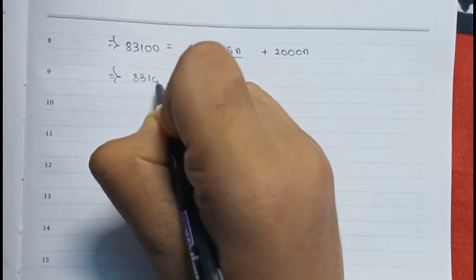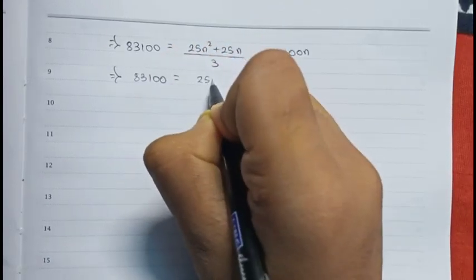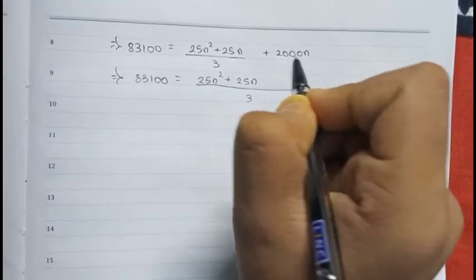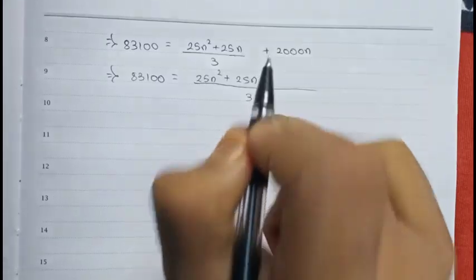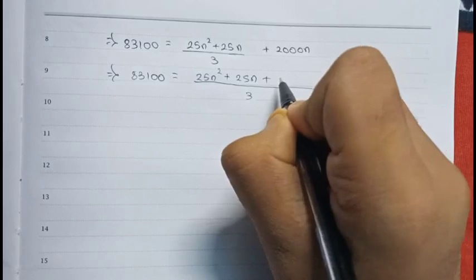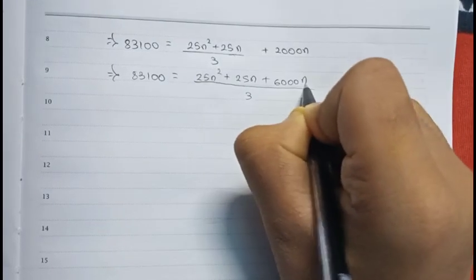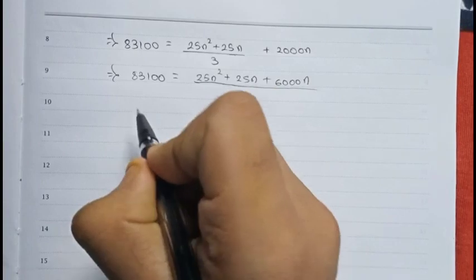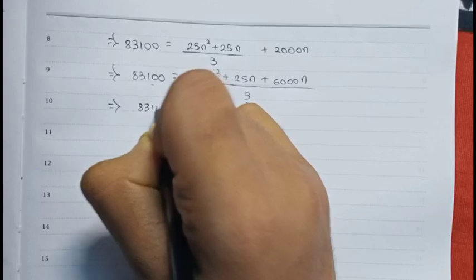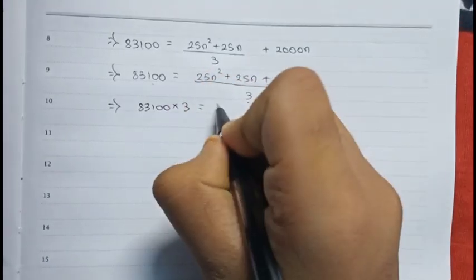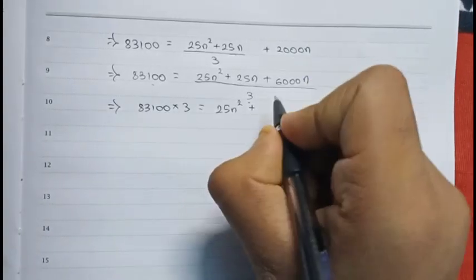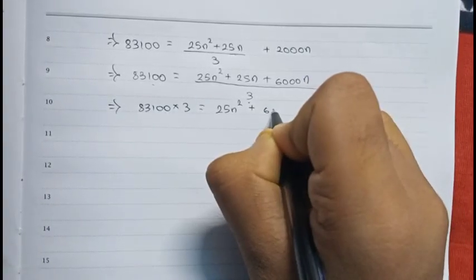We take 3 as the LCM. So 25n square plus 25n will remain as usual, and 3 into 2000 will be multiplied, so 3 into 2000 becomes 6000n. Now I will take 3 to this side. So 83100 into 3 is equal to 25n square plus, so 6000 plus 25 will be 6025n.